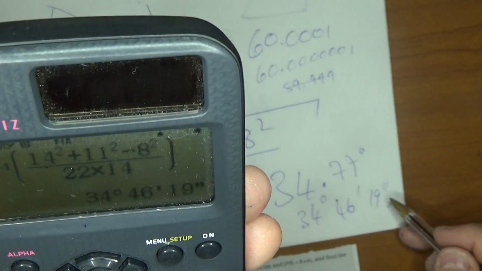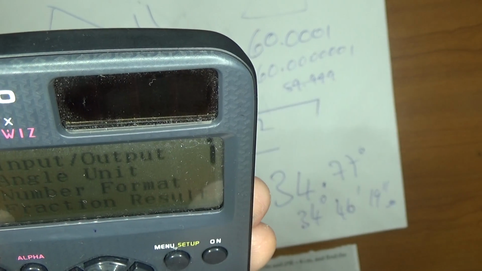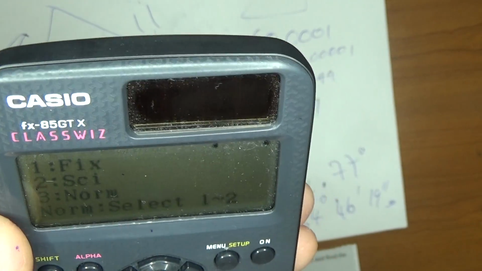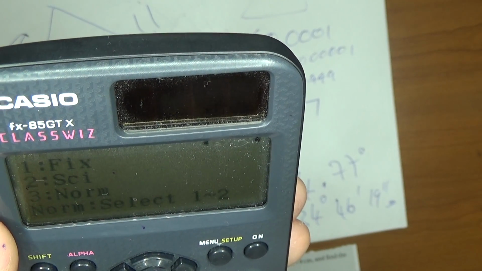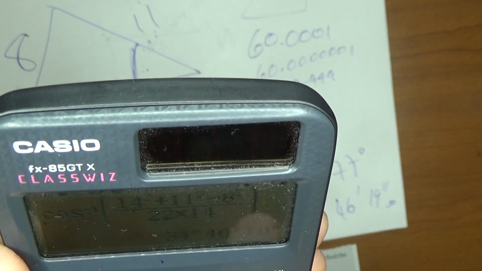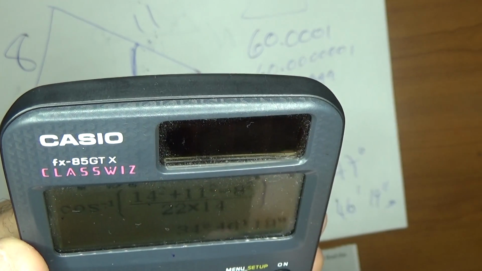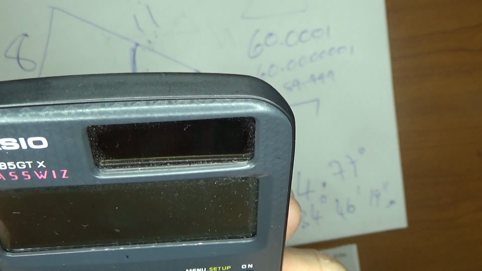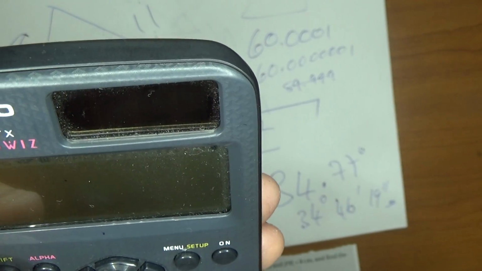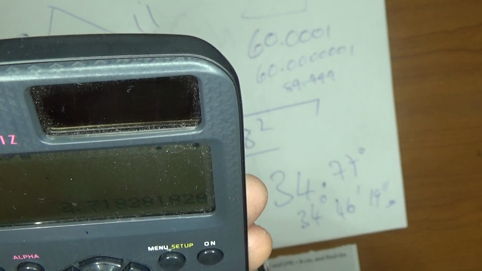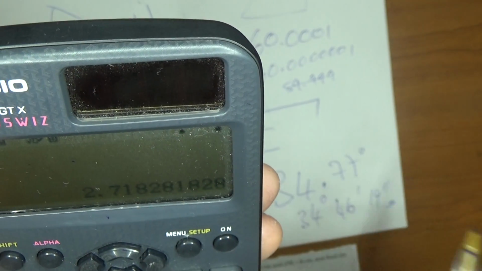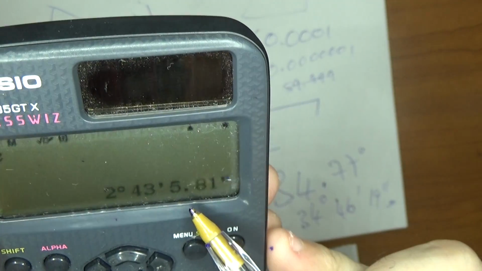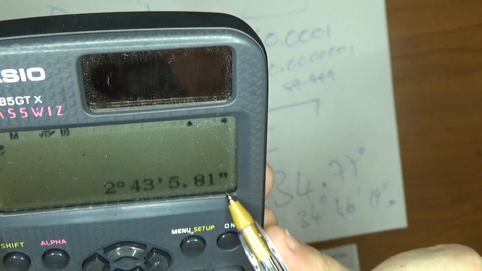Kind of cool. And I just want to see if I turn my fix off in the number area here. If I go to normal 1, and I go back to that, it still doesn't give me, sometimes it gives you decimals out there. For example, if I just pick a random number, I'll take e, which is an irrational number, and I just pretend that's an angle, and it gives me the seconds with a decimal place after it.